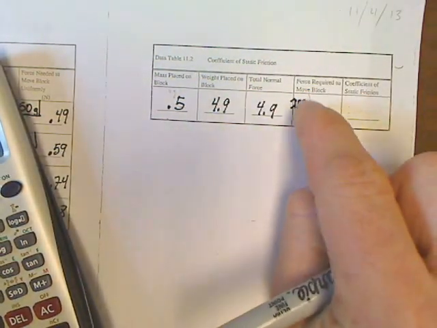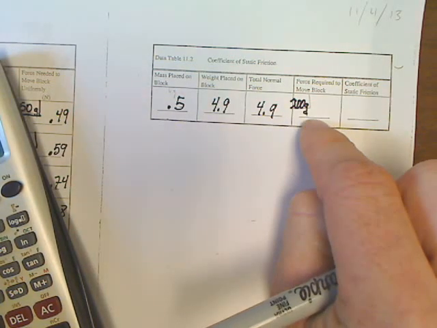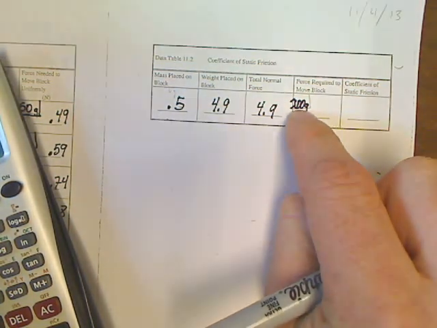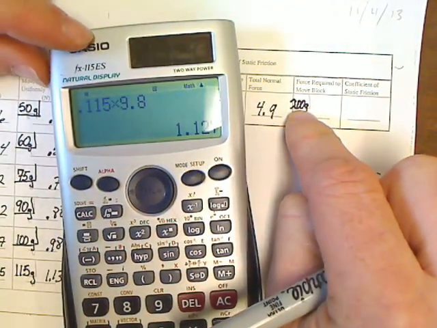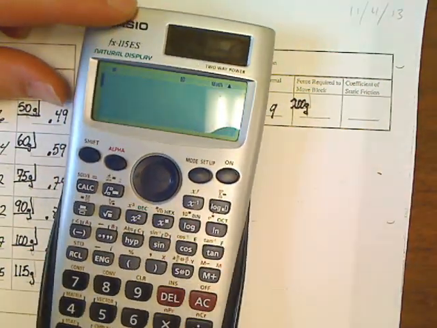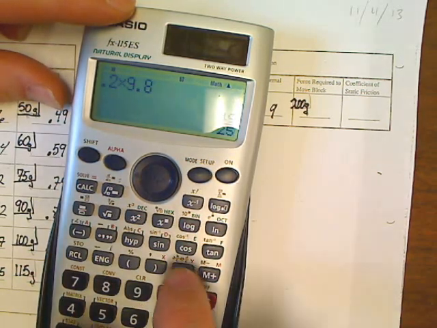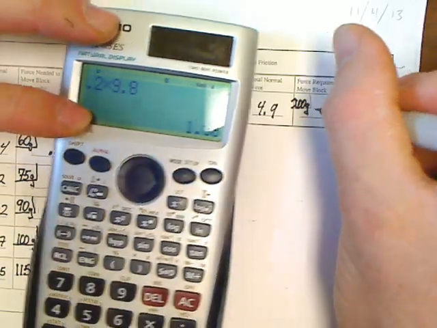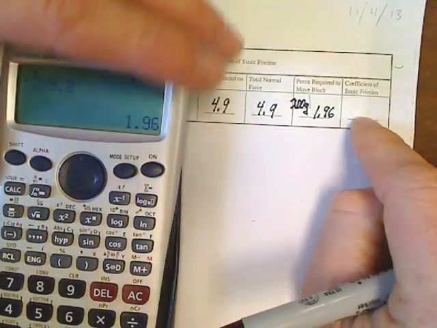All right. How did I find this little force before? What did I do? I did mg. But if that's 200 grams, I'm not going to go 200 times 9.8. What am I going to do? I'm going to go 0.2 times 9.8. And so I've got 1.96. Now, I'm going to do one more thing.